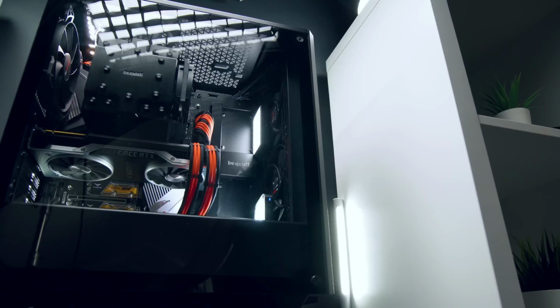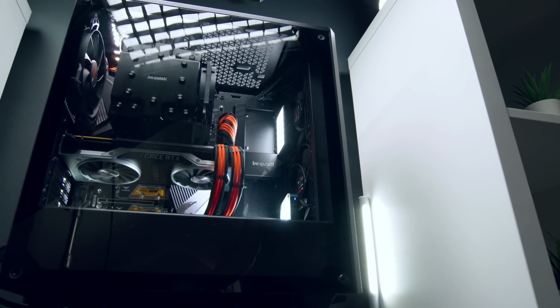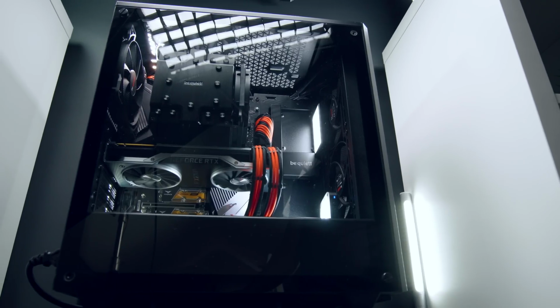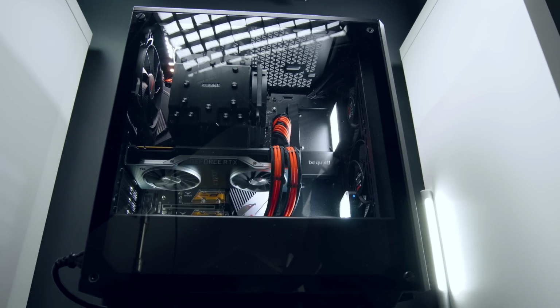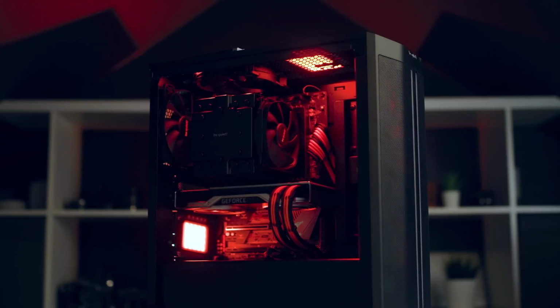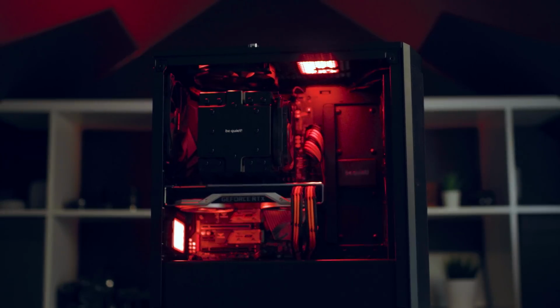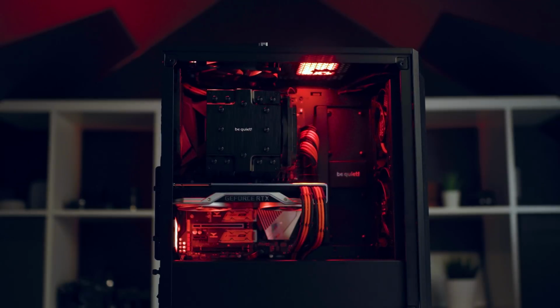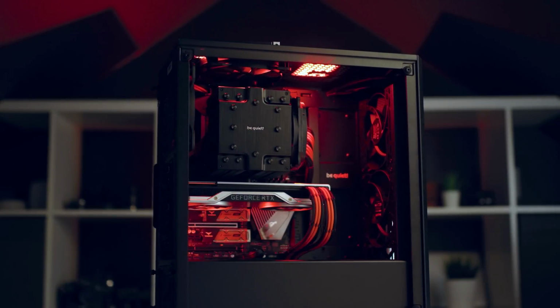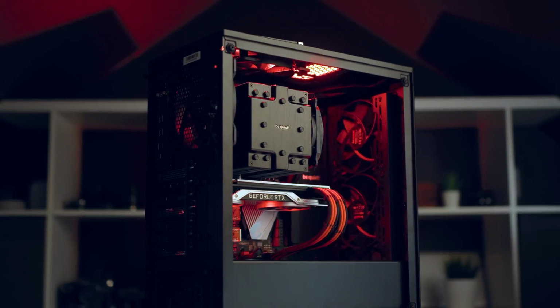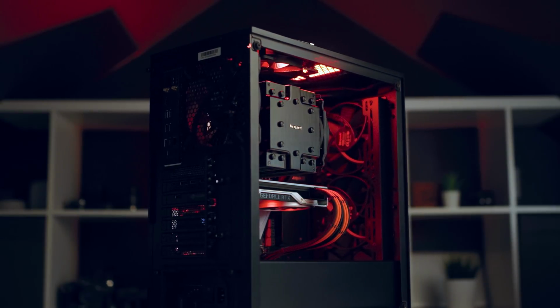Now the case. What case did I go with? This is the BeQuiet Pure Base 500DX case. And as you can see, I think it just fits the build absolutely beautifully. Now it's all black and just this orange over there. I think it's just a really, really good looking case. Okay, and not just that, it's also a very good performance case because there's very good airflow coming from here.